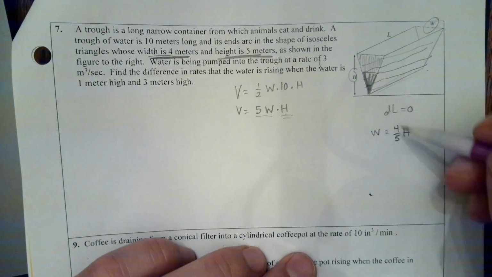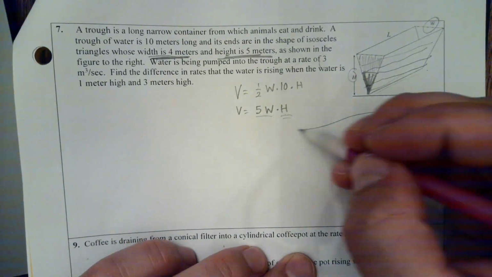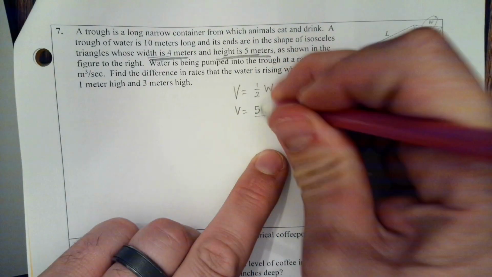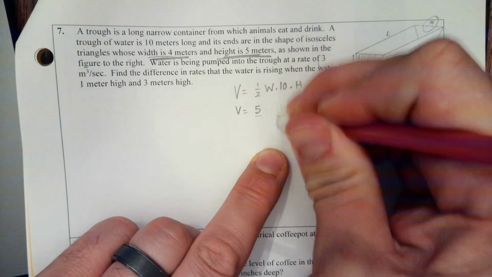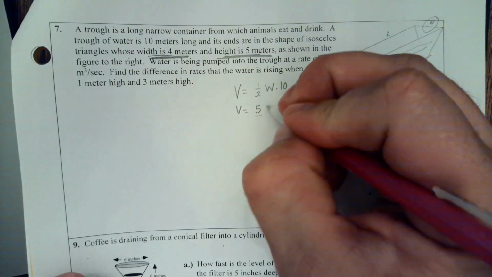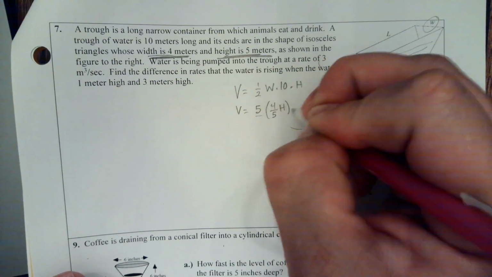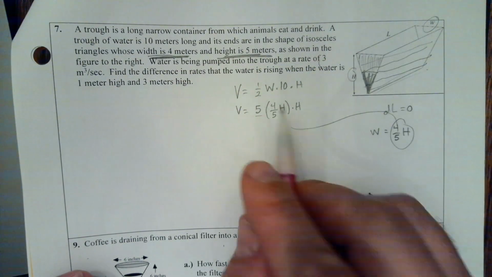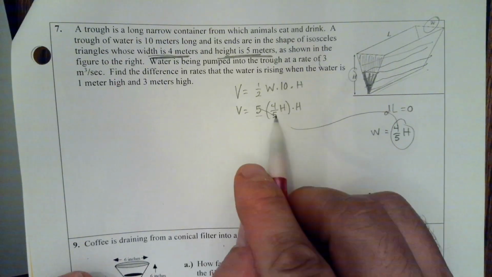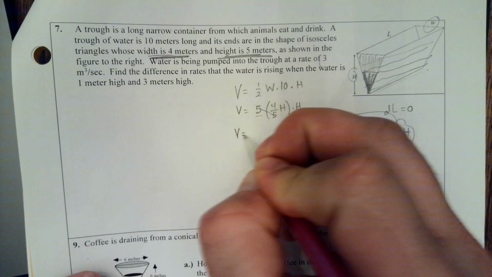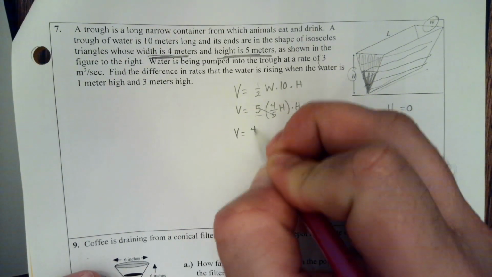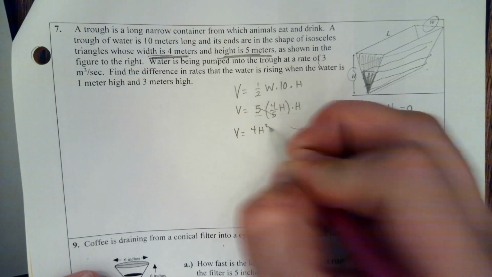So what I can do is take this and sub it in for W. So if I do that, it would be 4/5 H times H. And that 5 knocks out that 5. So really the volume of this trough at all times is 4H squared.